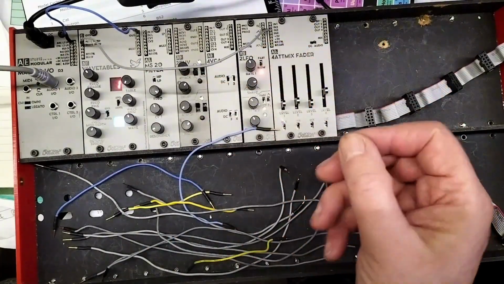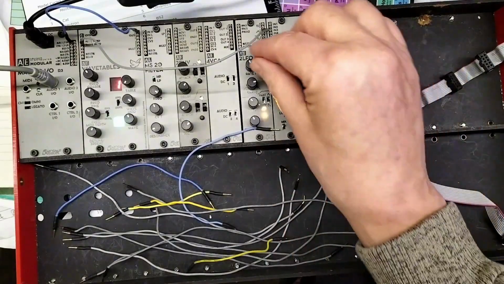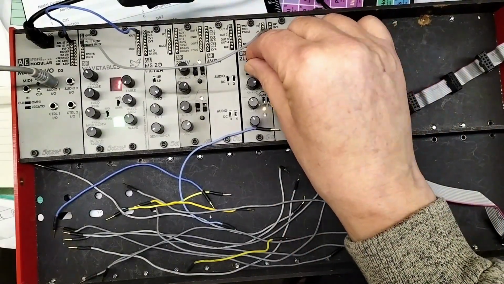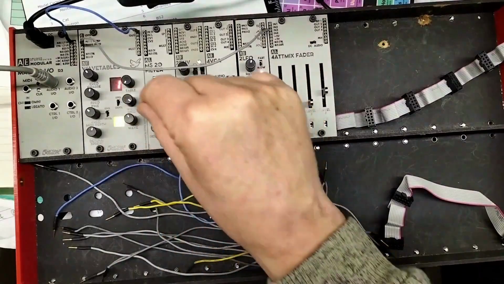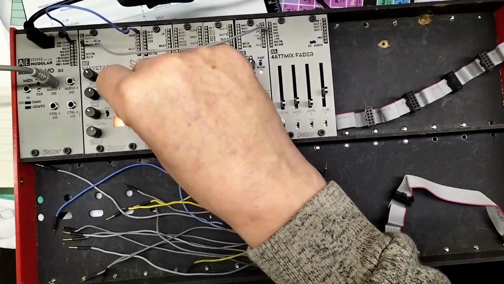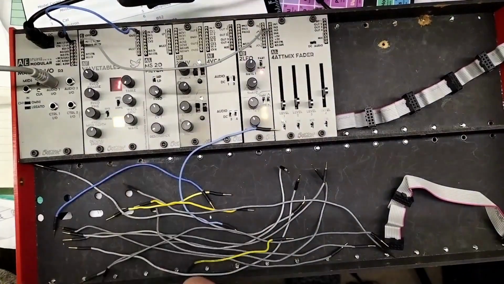Obviously you can do it like pulse width modulation, you can do it as fast or as slow as you like. I'll turn it up a bit. So I can control it with this wave modulation knob. Now I'll explain why I had to change what wave I was on.